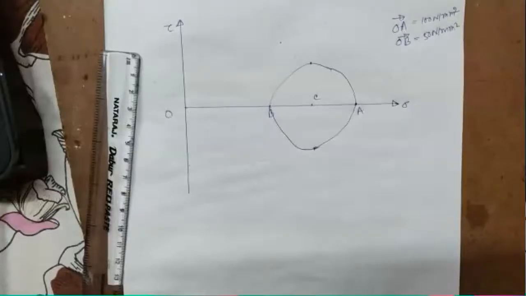Now, what was the question? The principal tensile stresses at a point across two mutually perpendicular planes are 100 Newton per millimeter square and 50 Newton per millimeter square.